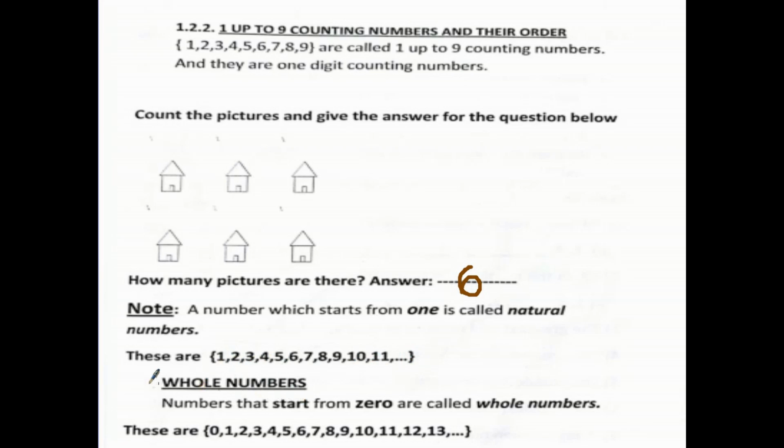How about whole numbers? When we say whole numbers, they start with 0. See the difference? Numbers that start from 0 are called whole numbers. 0, 1, 2, 3, 4, 5, 6, etc., up to infinity. But they start with 0, while naturals start with 1. This is their difference. Now, let's proceed.